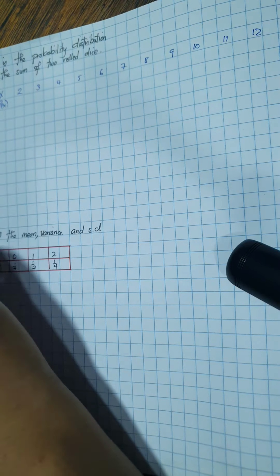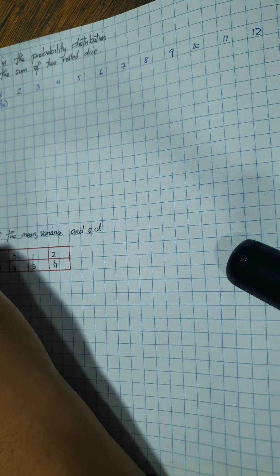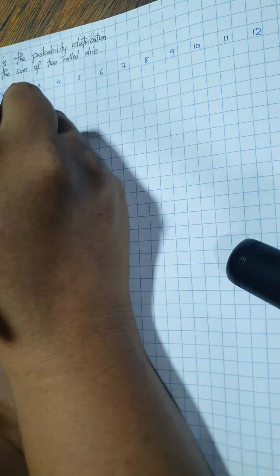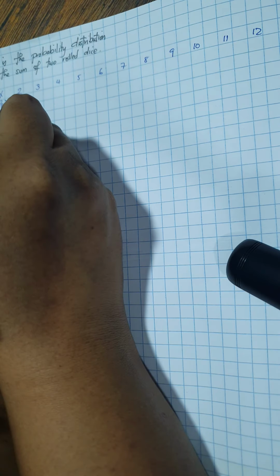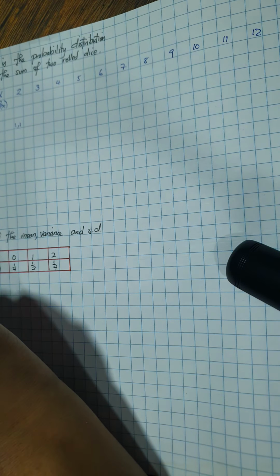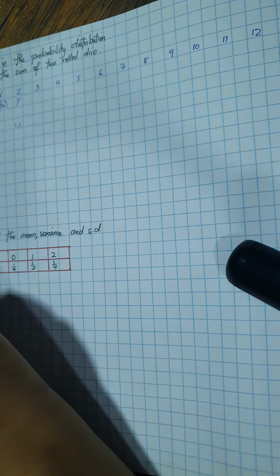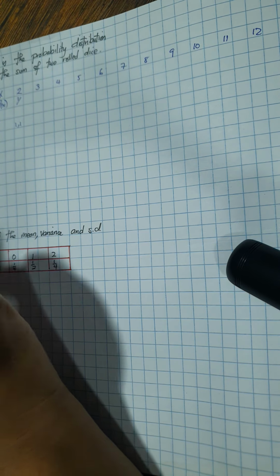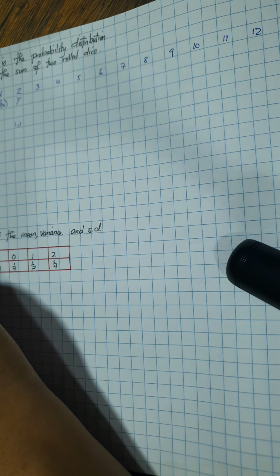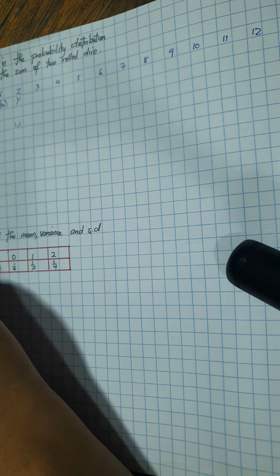Okay, what's the probability of getting a 2? That's only one time. When you roll the dice and it gives you 1 and 1, that's the only time you can get a 2. So that's 1 out of how many possible outcomes for rolling the 2 dice? 36.